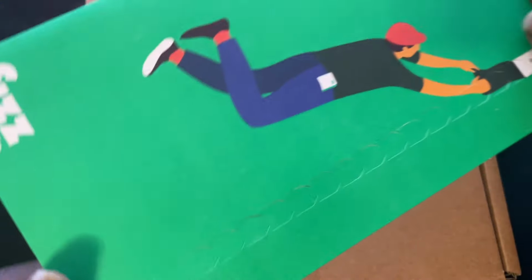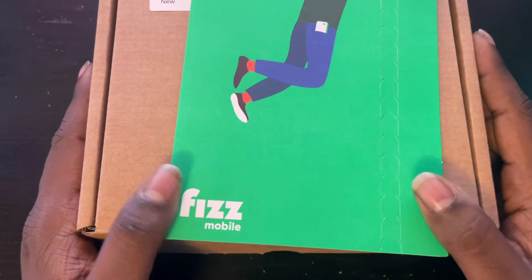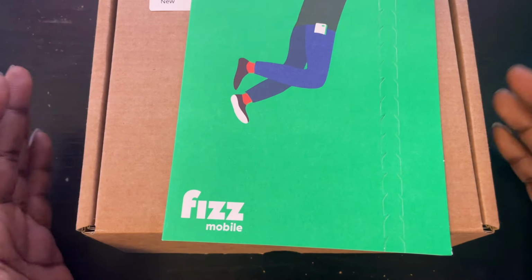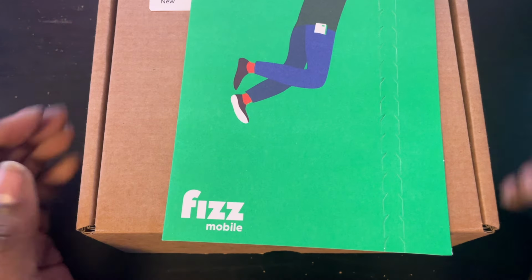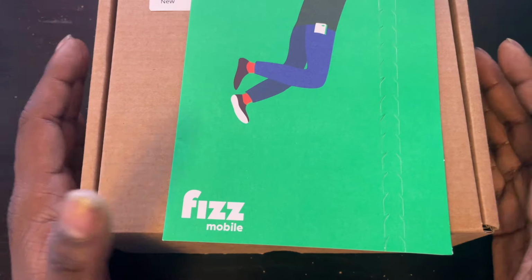This is the FizzMobile SIM card I ordered. FizzMobile is a new mobile carrier. You probably have heard that Canadian LTE mobile prices, 5G, it's pretty expensive. FizzMobile is sort of a new provider. It's actually a flanker brand of Freedom Mobile.